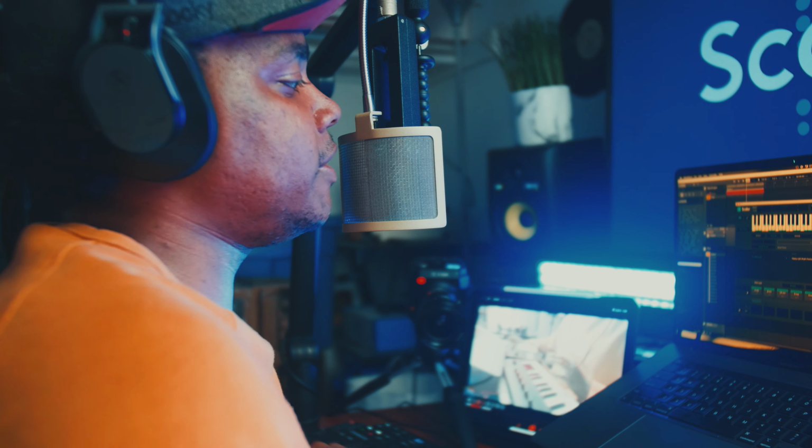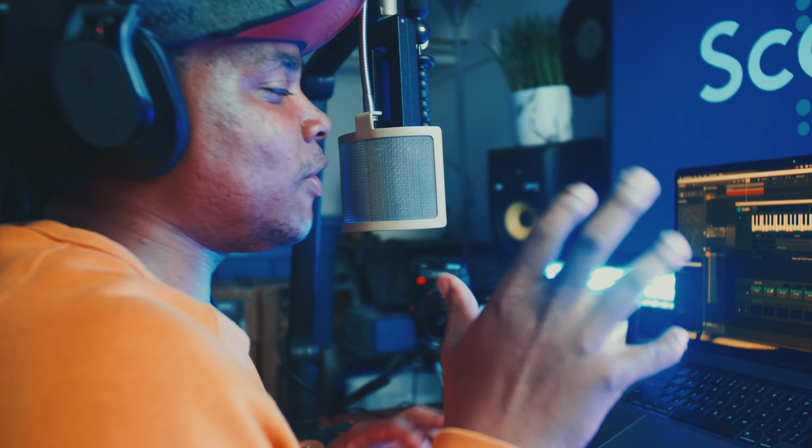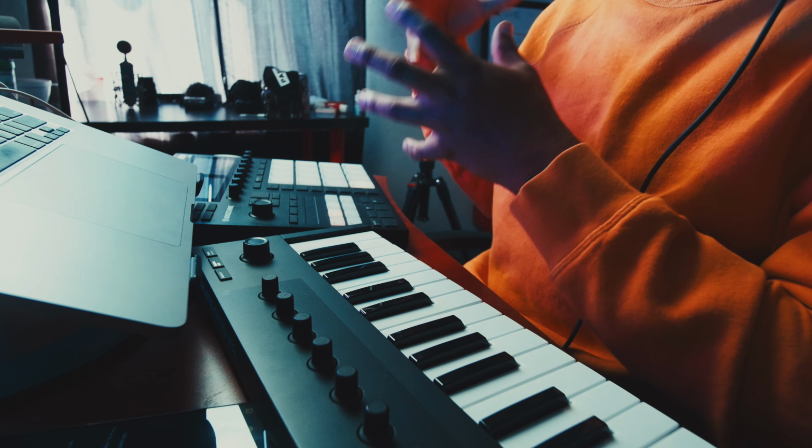And here's one of the cool features about Scalar. Like I said before, you can play out entire ideas, entire chords with just one finger on one key. You don't have to necessarily know how to play piano or know music theory and things like that. You just press the note and it plays it.